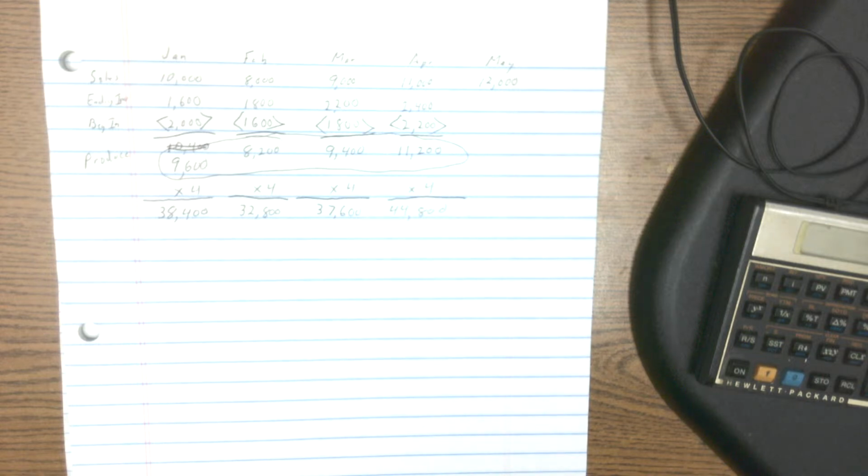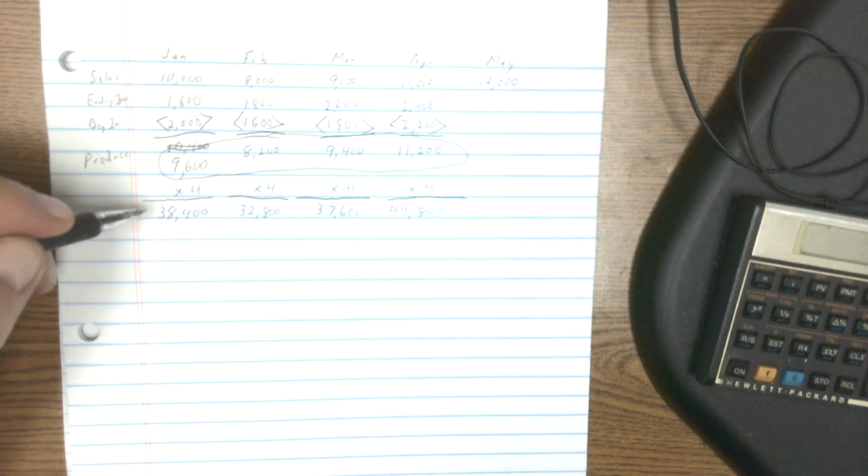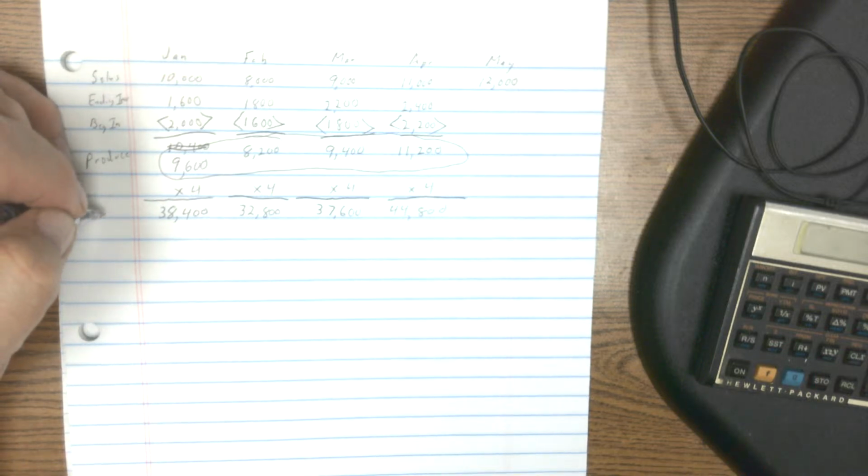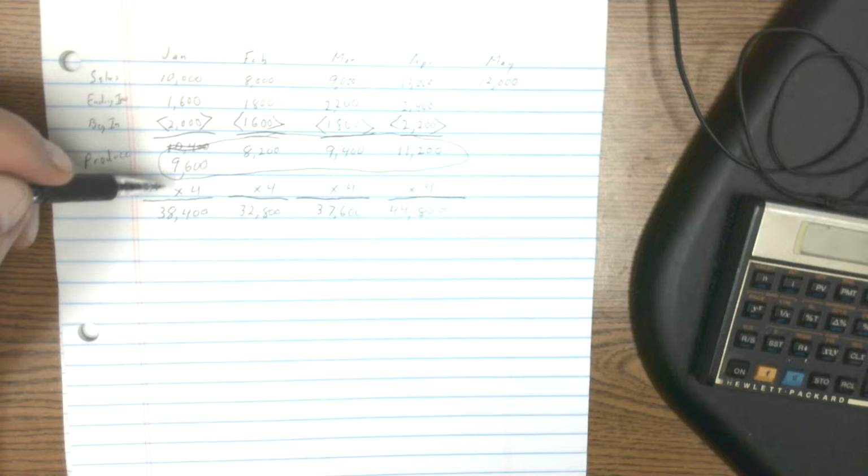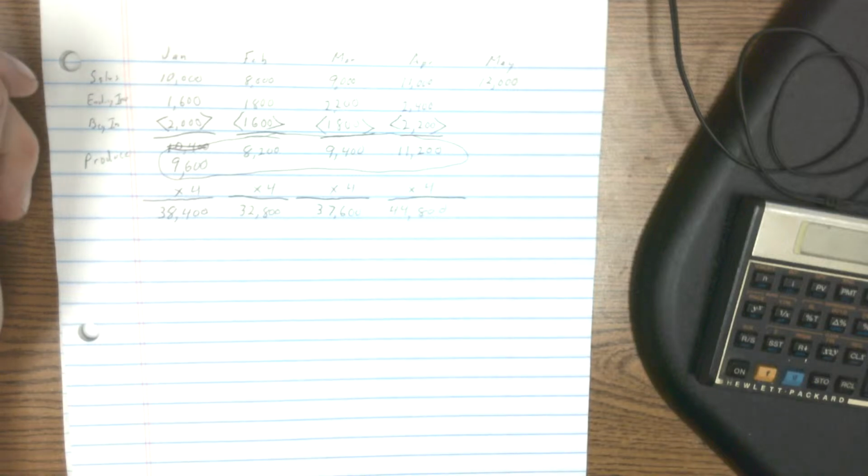Okay. And so that's how many pounds of material. It takes 4 pounds for each unit. This is what I'm going to produce. So that's how many pounds I need in production.